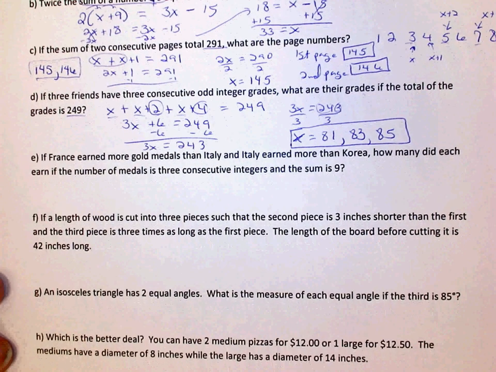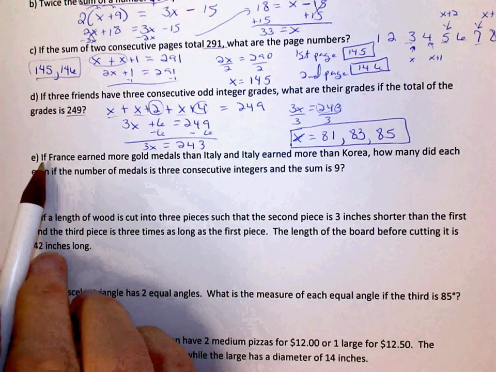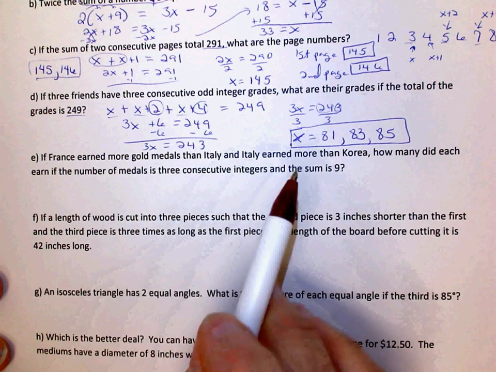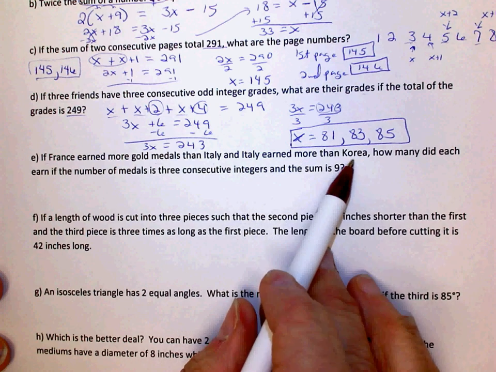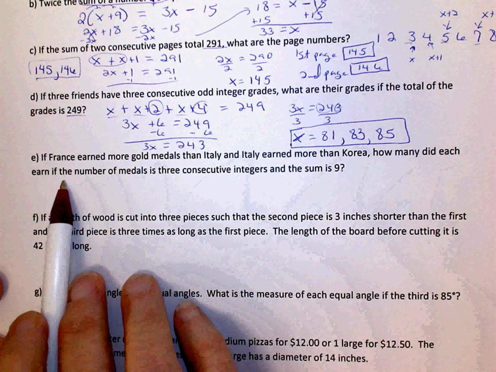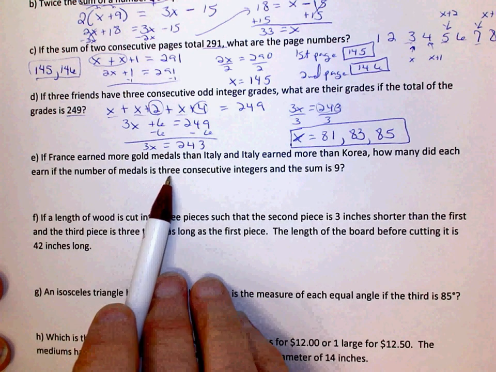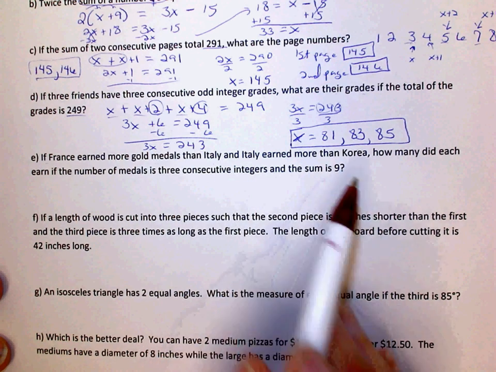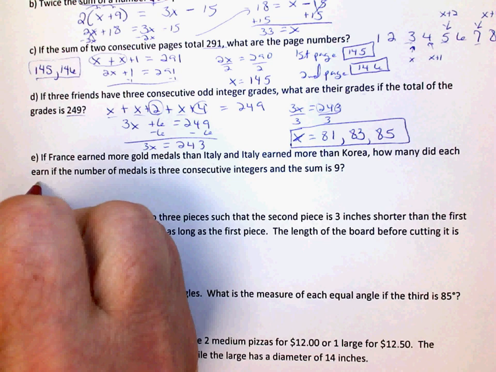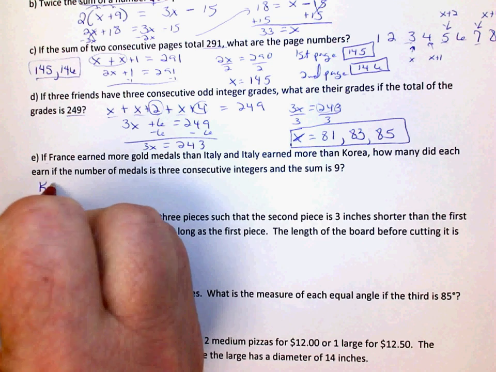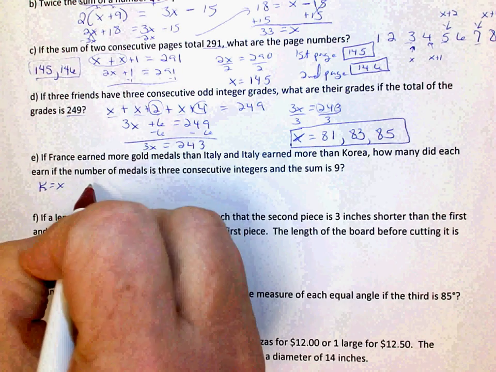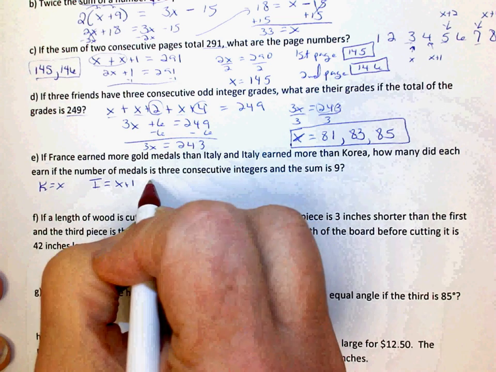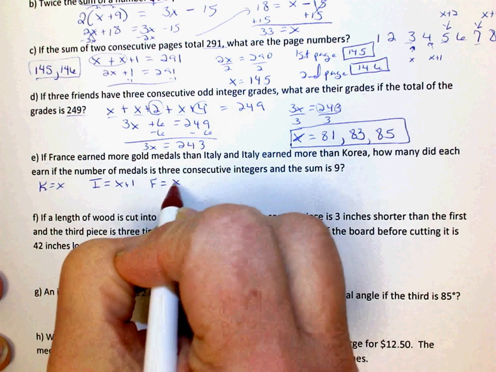Here's another one, kind of like these. If France earned more gold medals than Italy, and Italy earned more than Korea, how many did each earn if the number of medals is 3 consecutive integers and the sum is 9? Well, first I'm going to do Korea is x, Italy is x plus 1, and then France is x plus 2.